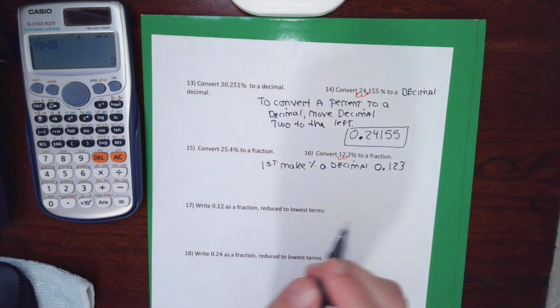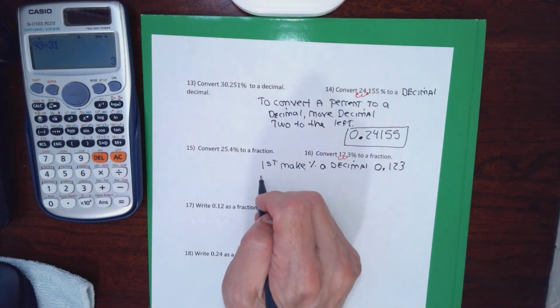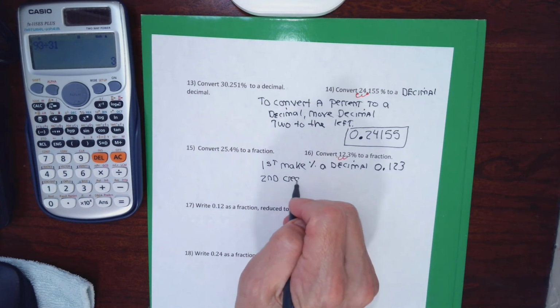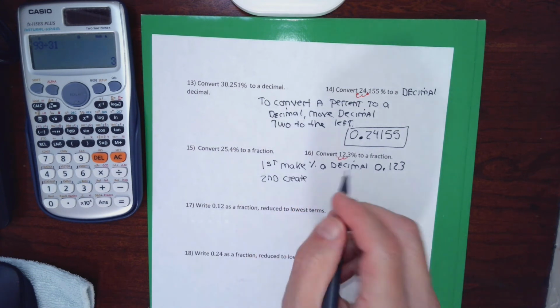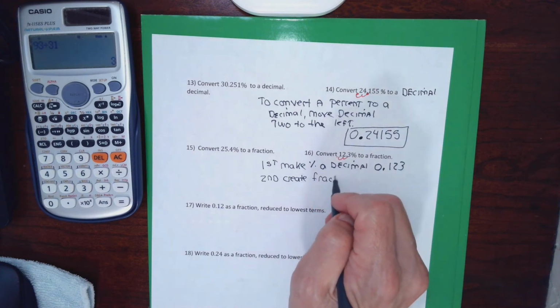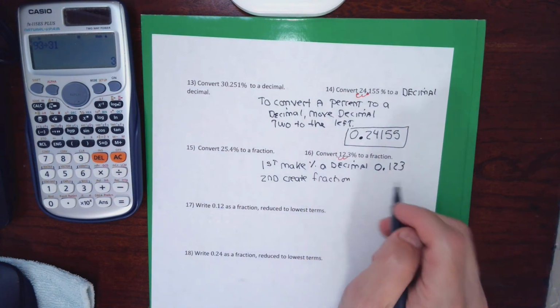Second, I now need to create a fraction. This is real easy to do as well. Second, I'm going to create a fraction. It's easy to create the fraction, sometimes not that easy to reduce the fraction. I might go back and do 15 with you. How do I create a fraction?